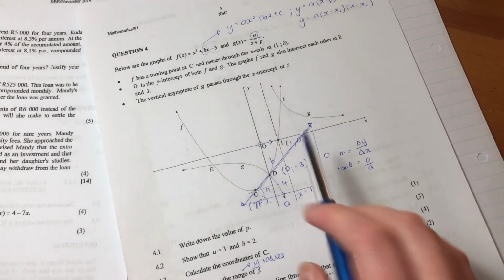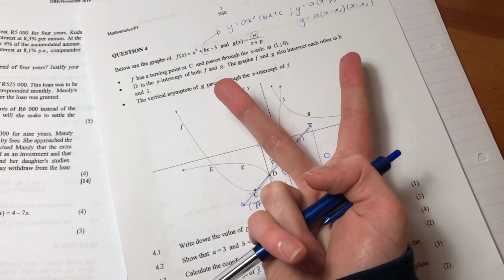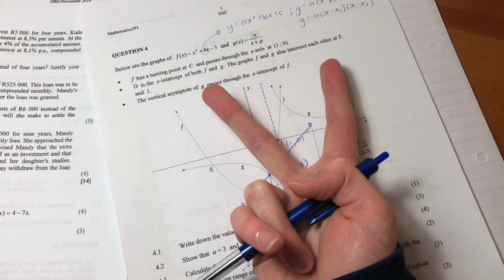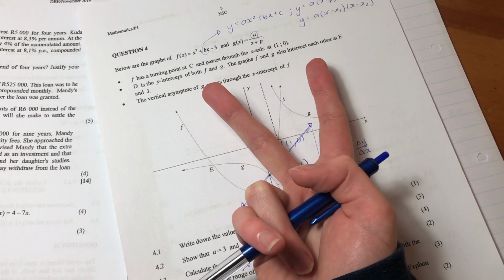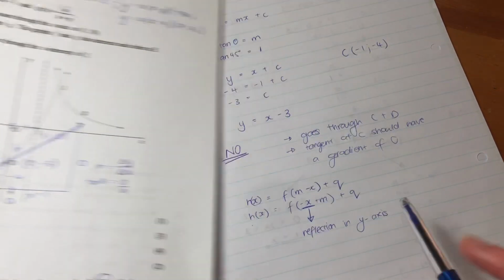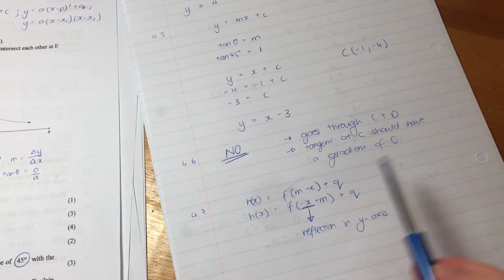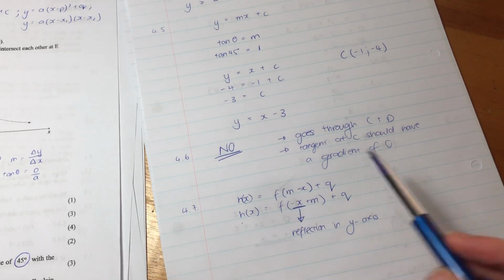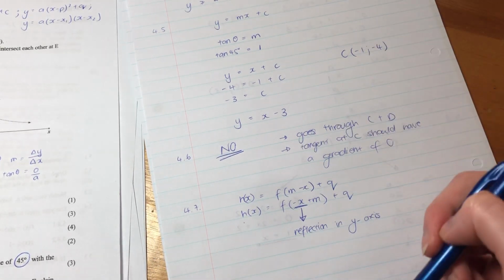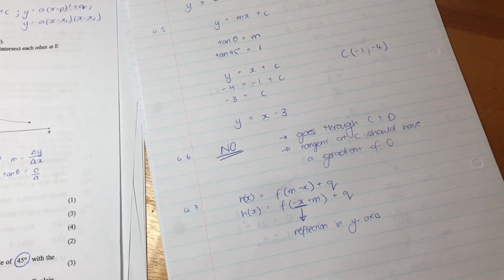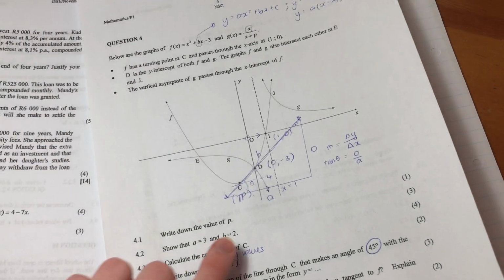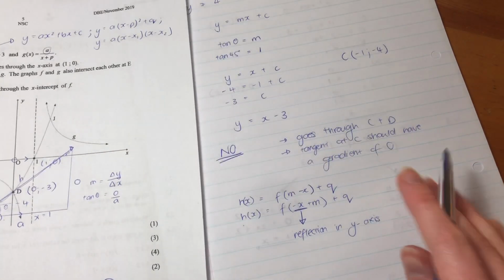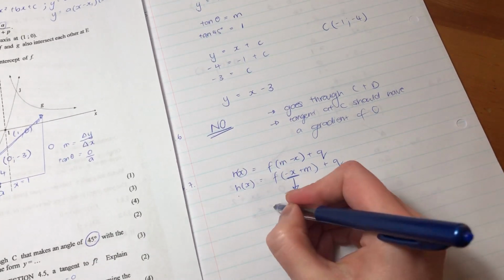So what's happened here is we're going to take this parabola, because remember, f of x is the parabola. We are flipping it over the y-axis. Then m means that we're moving it along the x-axis, and q means we are moving it along the y-axis.